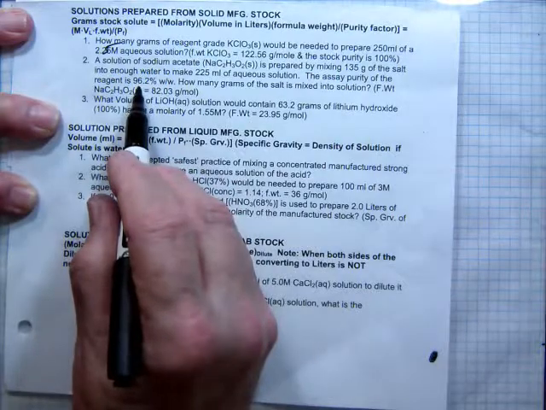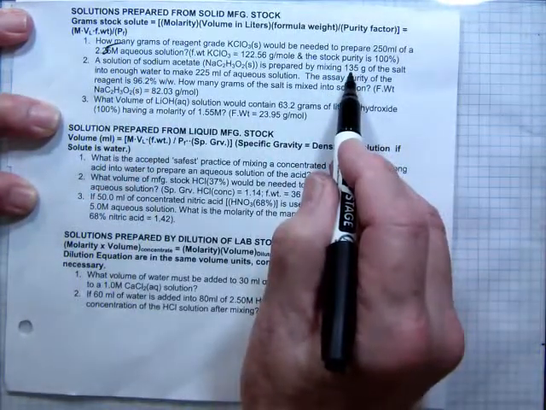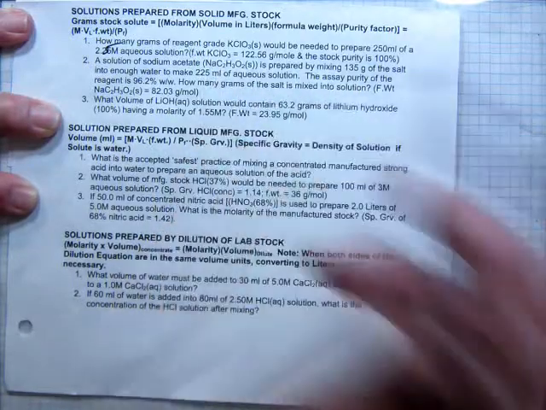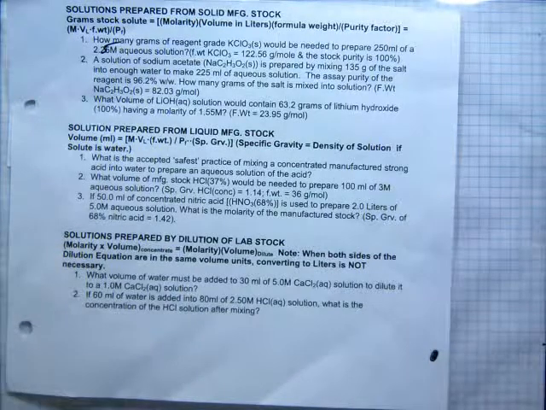What you're putting in is only 96.2% of the 135 is pure sodium acetate. The rest of it is garbage. And so the problem is asking you to tell exactly how much mass of true sodium acetate is in that solution.